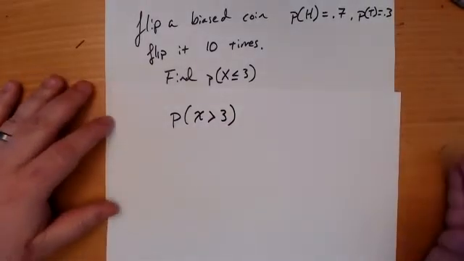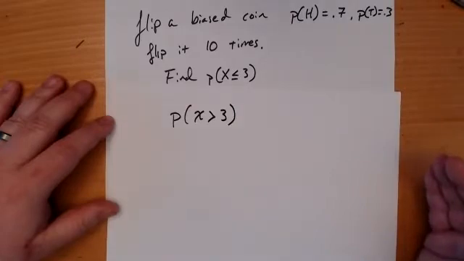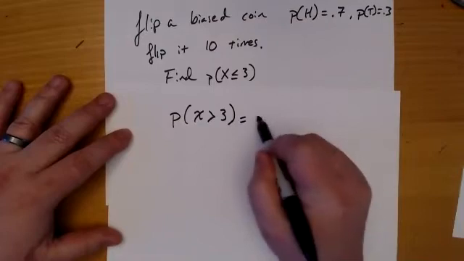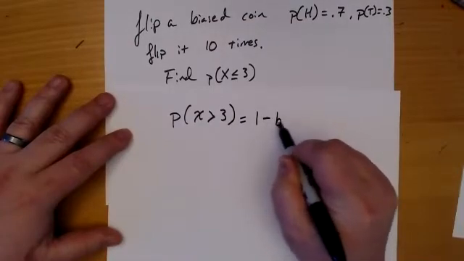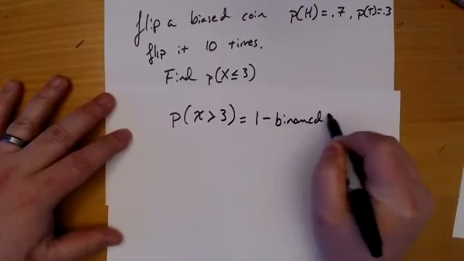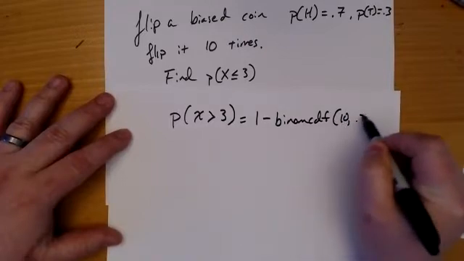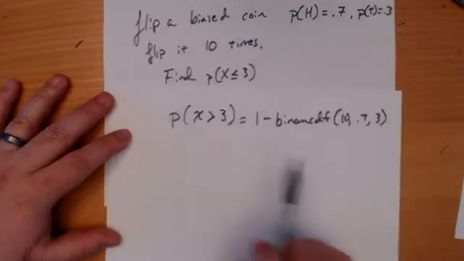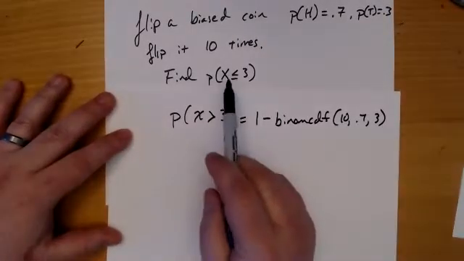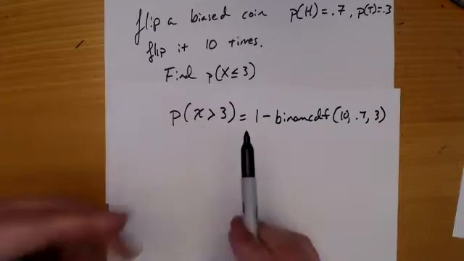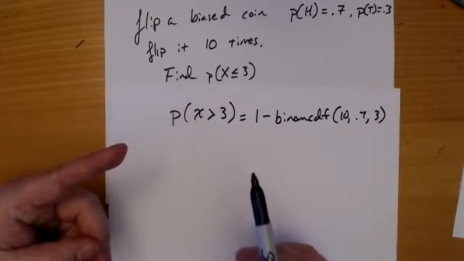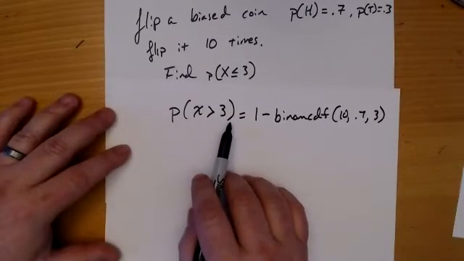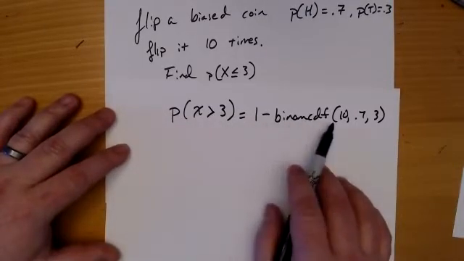That means everything not 3 or less. So you say 1 minus binomcdf 10, .7, 3. Because remember, the probabilities have to add up: this probability and this probability would equal 1. So when you're dealing with greater than, do yourself a favor and just do 1 minus it.